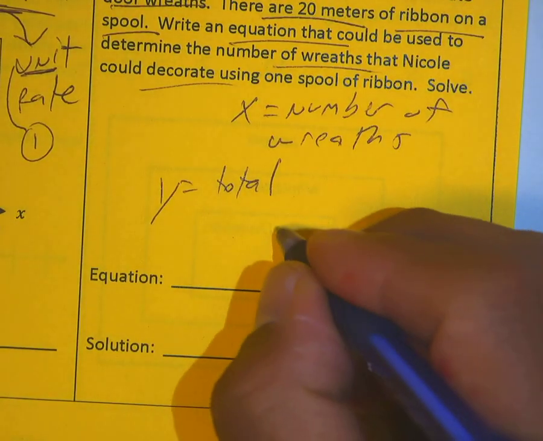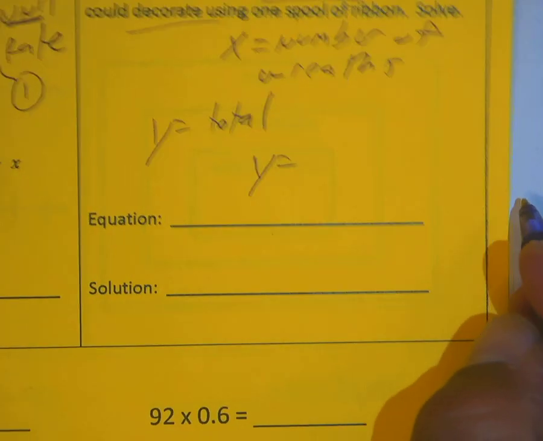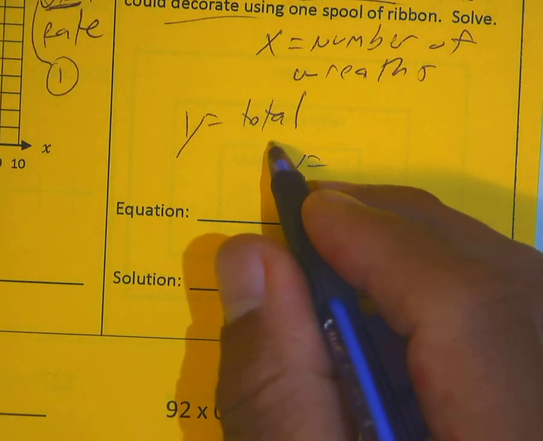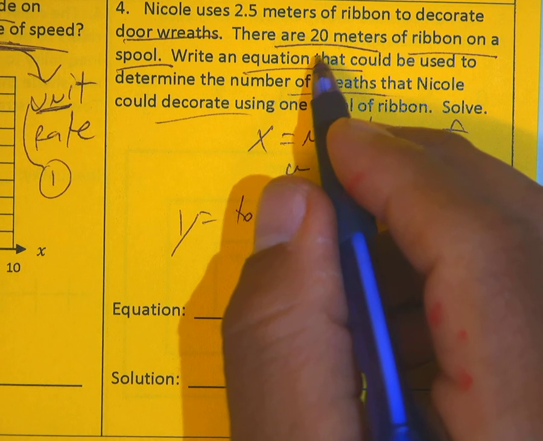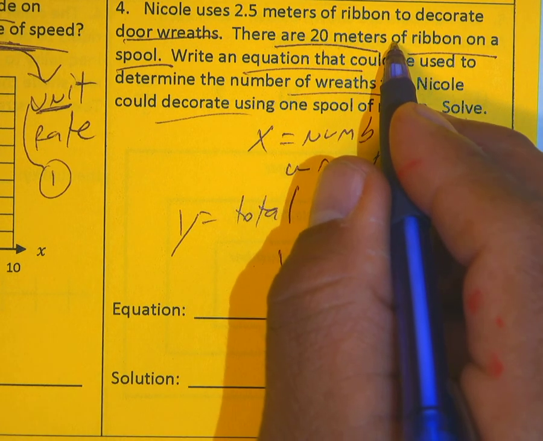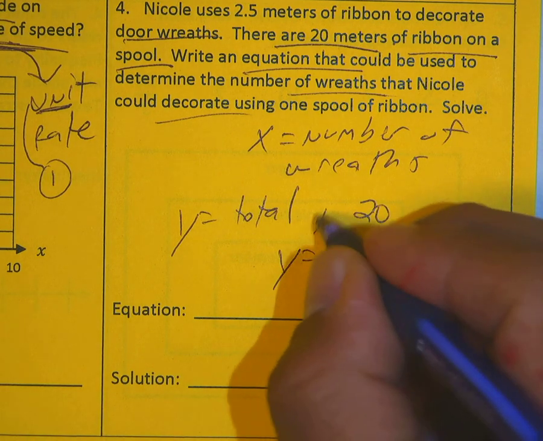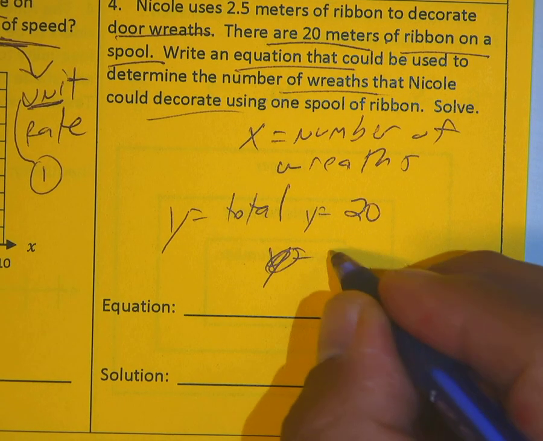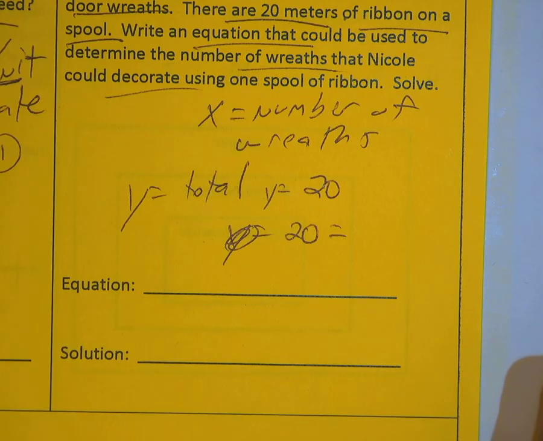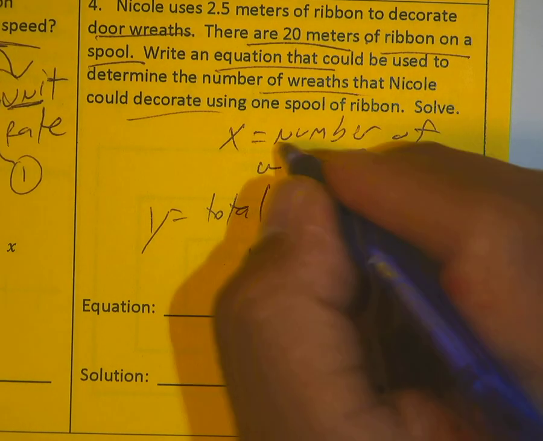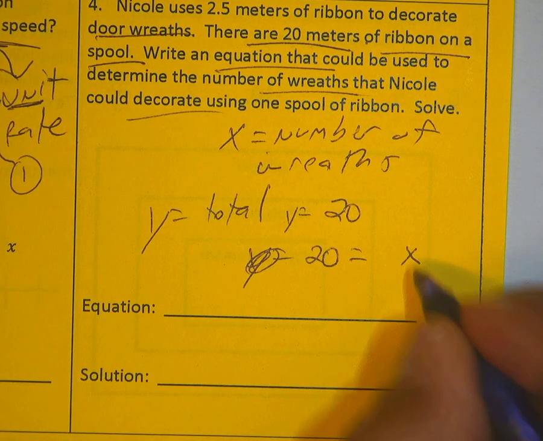And so now Y is equal to, well, you know the total. It's telling you there are 20 meters of ribbon. That's the total. So then Y is equal to 20. So Y equals 20. So then I know I'm going to put here 20 equals, well, I know the number of wreaths is here.